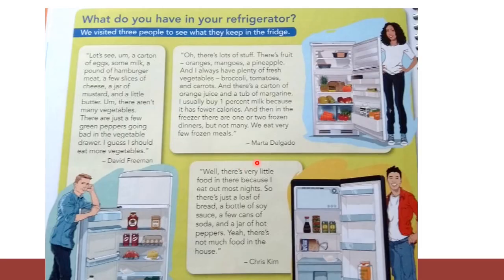Now we're going to read about these people. They wanted to share with us what they have in their fridge. What do you have in your refrigerator? We visited 3 people to see what they keep in the fridge. So let's start with David Freeman.